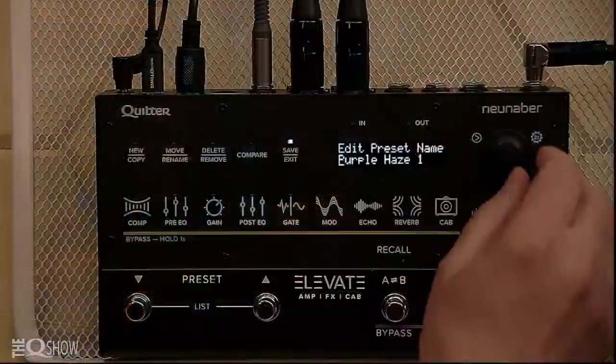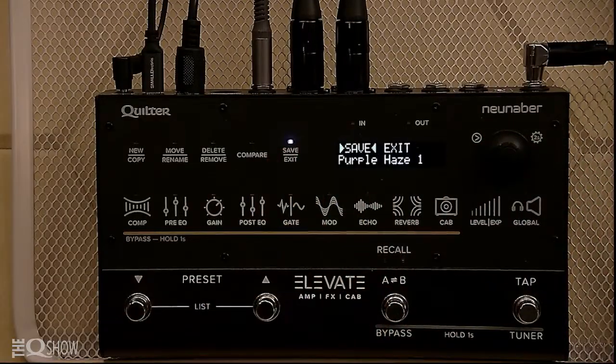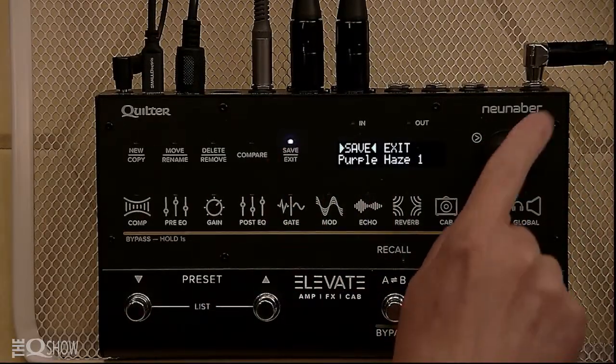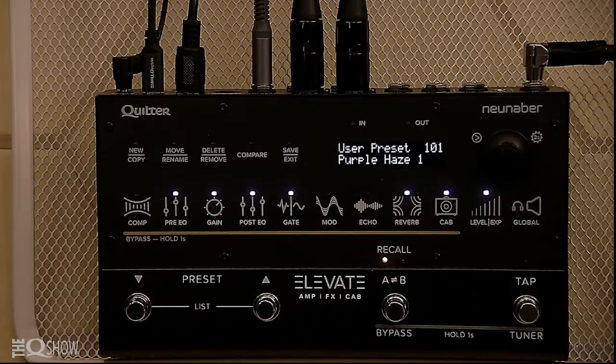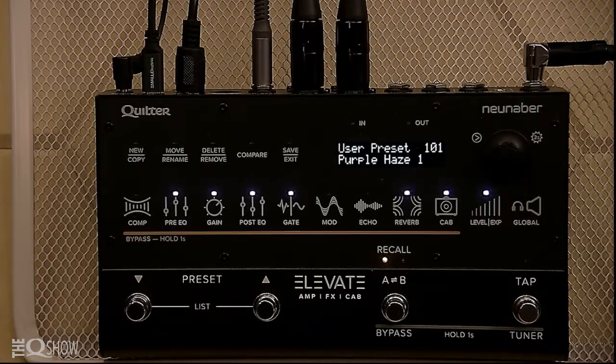Yeah, gotcha. So you can change it here if you want, but I'm just going to leave it at Purple Haze 1. Touch save exit and press the knob to save that. And so now we have a copy of Purple Haze. This is exactly the same thing as the factory preset, but with a 1 on it. So now it's a user preset and you can edit it. Gotcha. So you can use that as your starting point. So that's the second way to create a new preset. Just copy it.